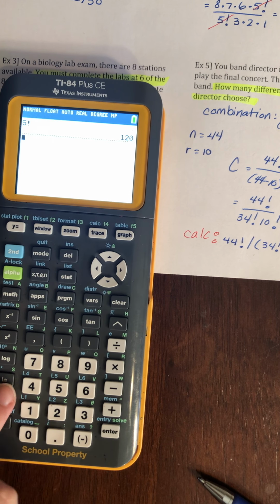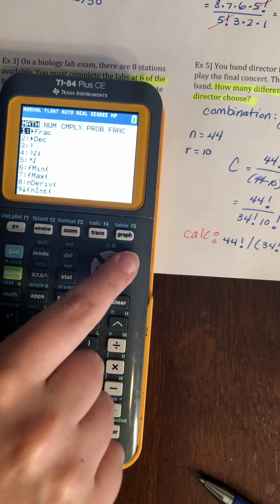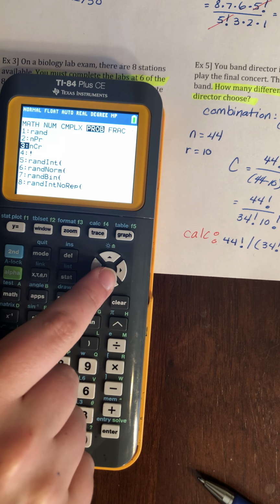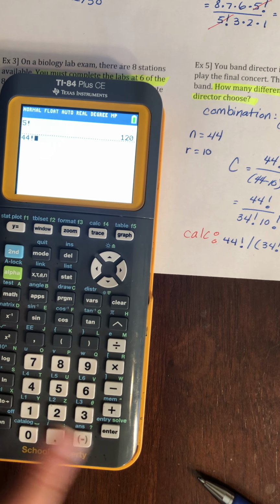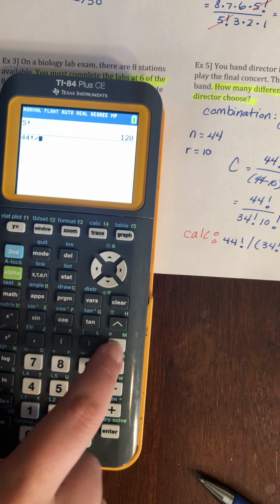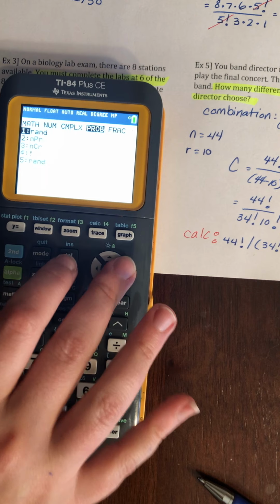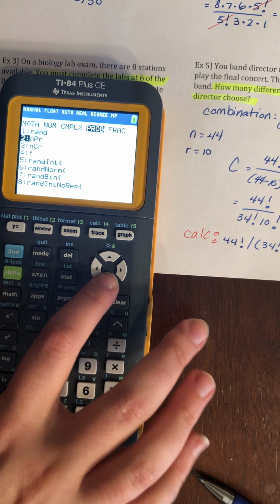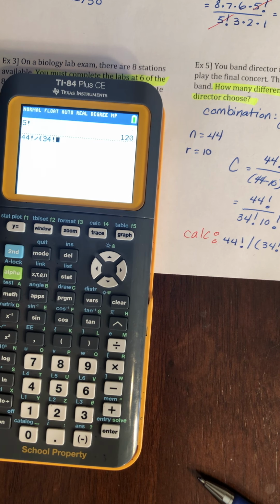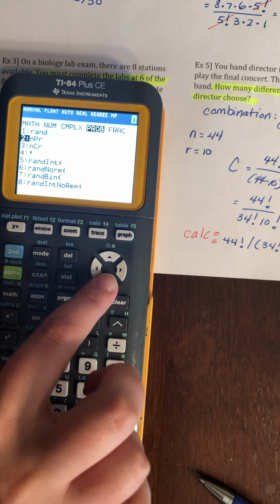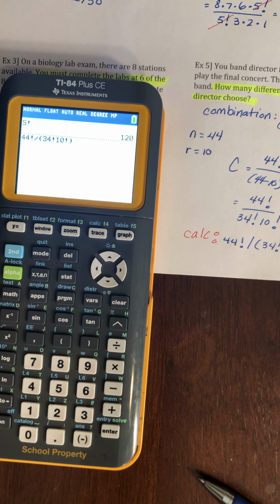So we have 44, math, you go over to probability, factorial divided by 34 factorial and 10 factorial.